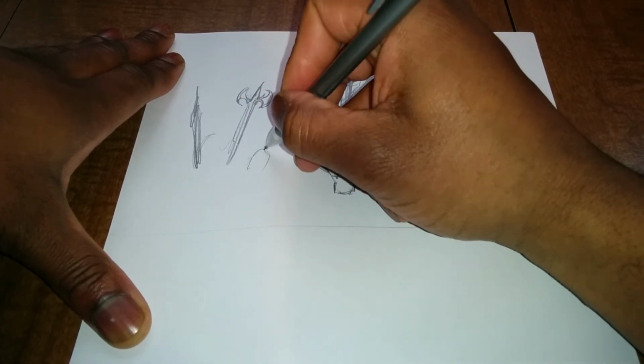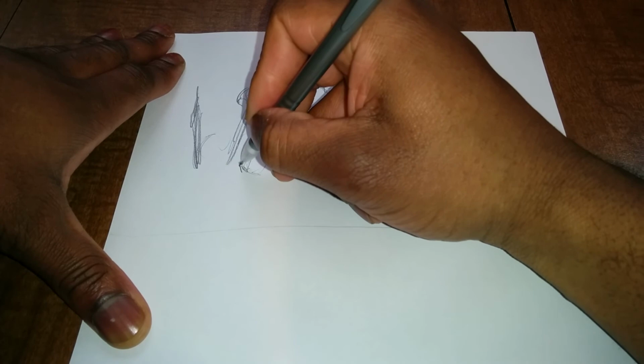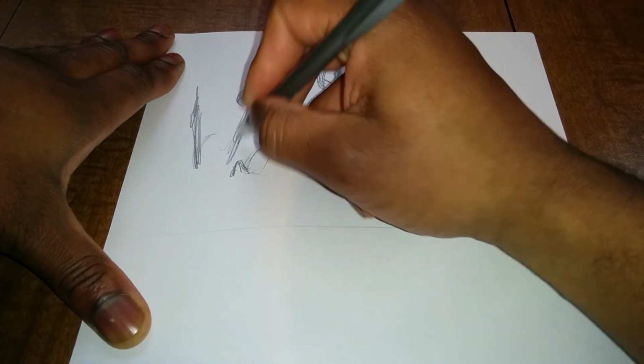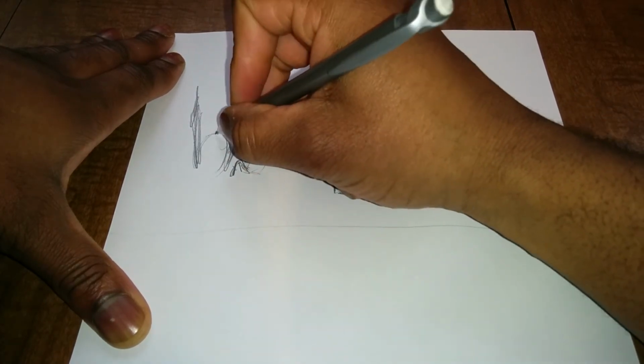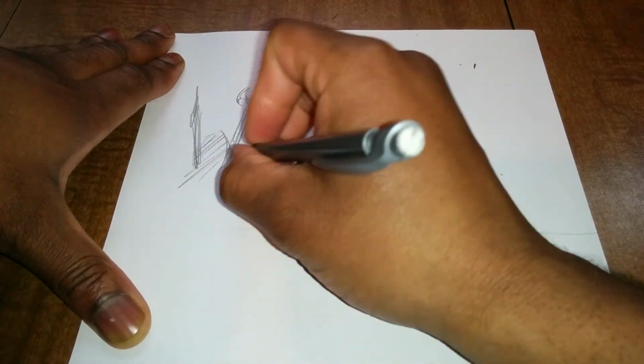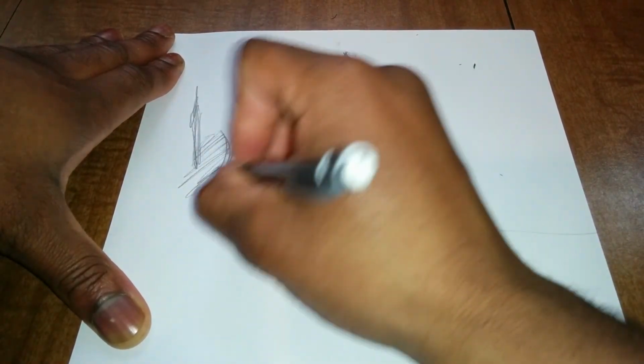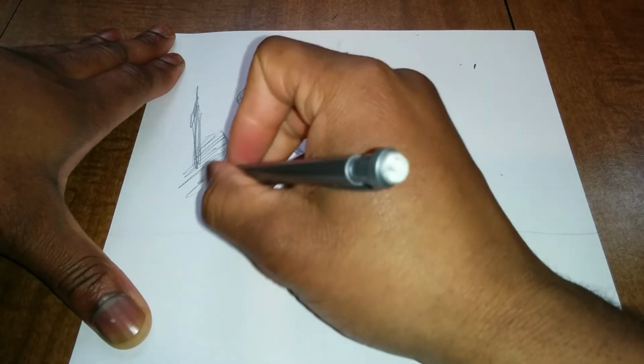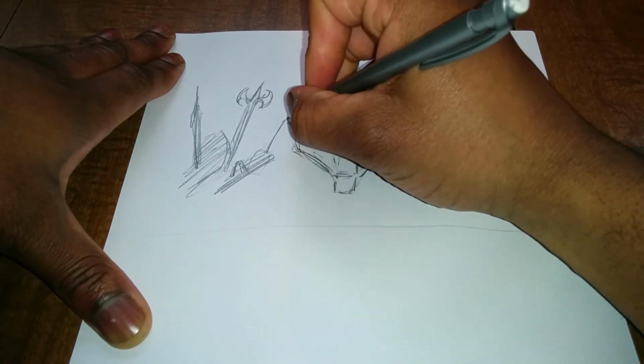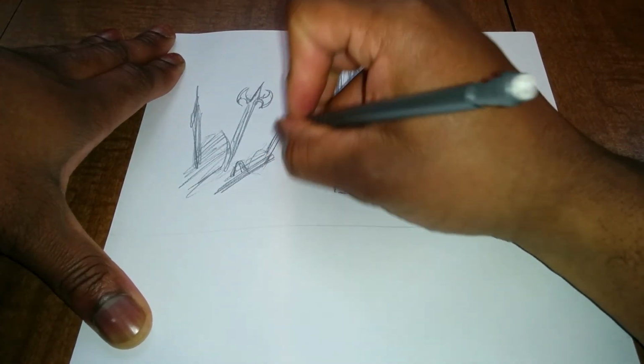You just draw some heads here, shoulders, swords.